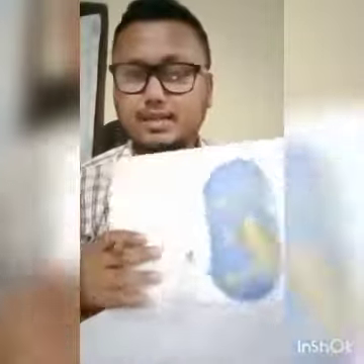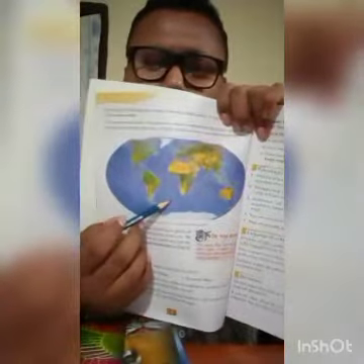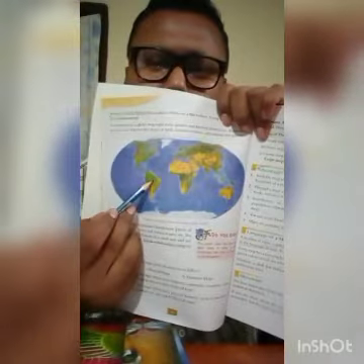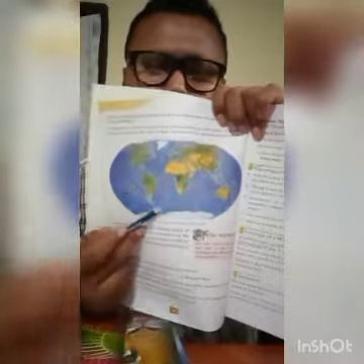Every map has a key which indicates what the color and symbol stands for. For example, green color stands for a lowland and blue color stands for water bodies. There's a picture here, I'll show you. For example, this is a world map. Some of the areas are blue, some are green, some are a little yellowish. Do you see the different colors? So this color also has a meaning.